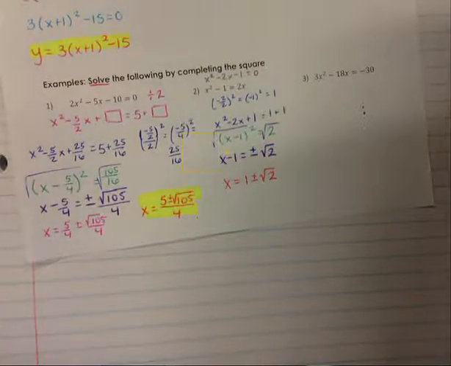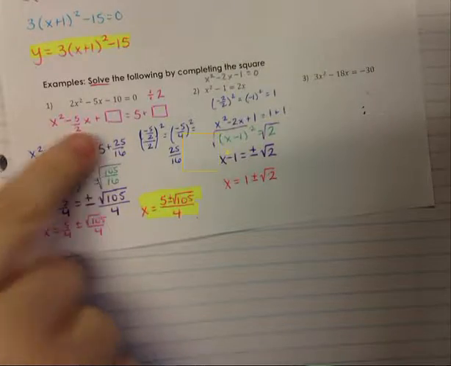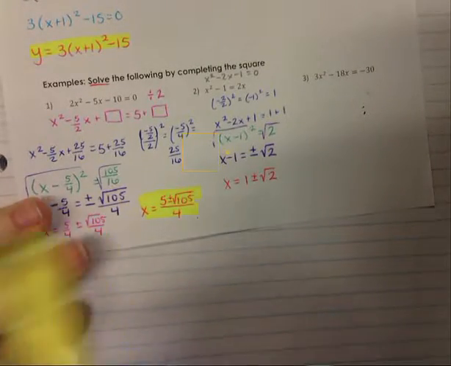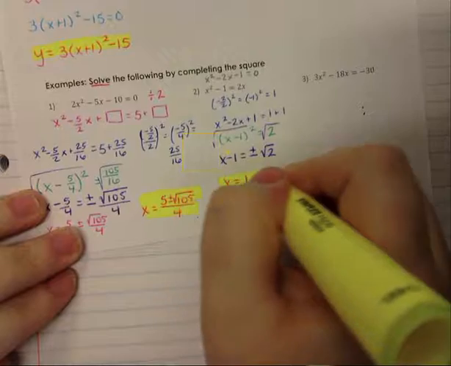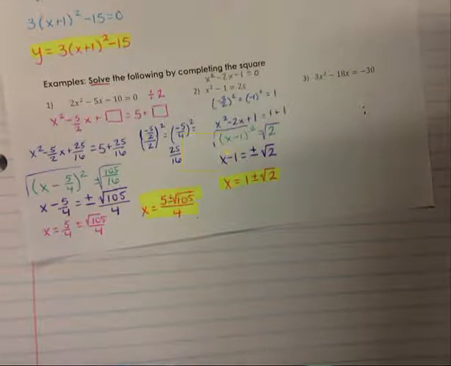This one was much easier to do because we did not have to divide and didn't have a fraction. We didn't have any weird radicals left over except just the square root of 2, but that was a nice one.